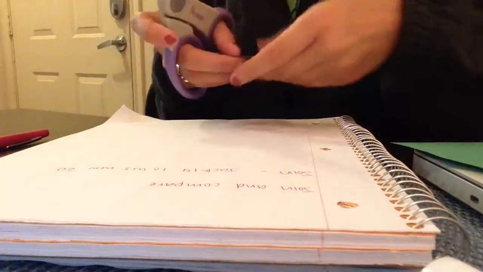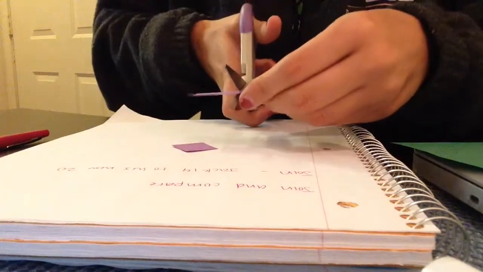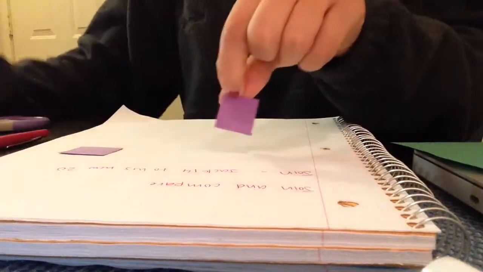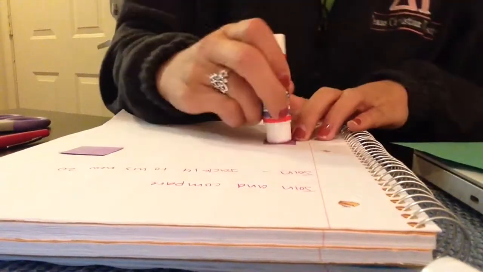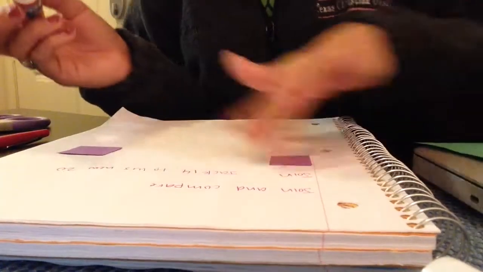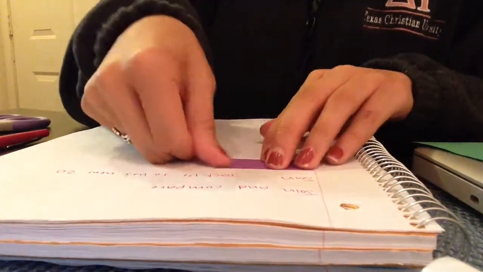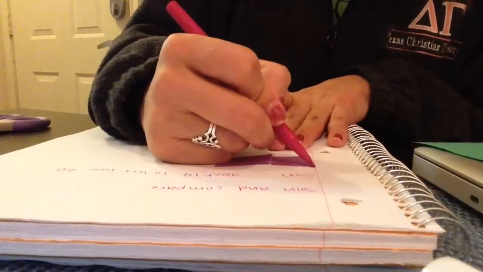We're going to need one strip to represent his 14 and one to represent his 20. This one's going to represent his 14, so we're going to glue this one on. And this one is going to represent the 20 new ones that he bought. So we're going to get these in here.